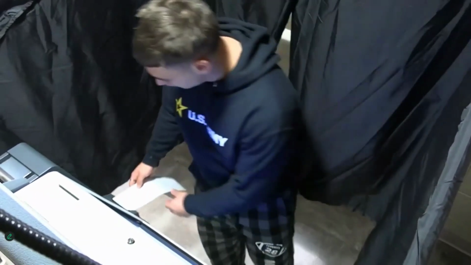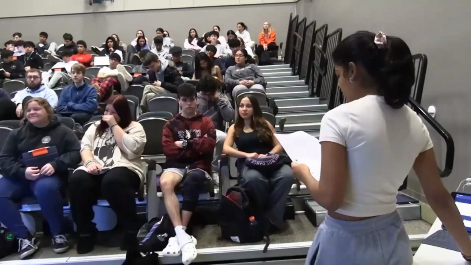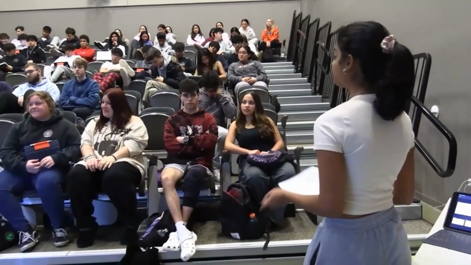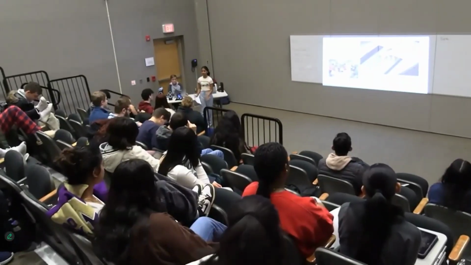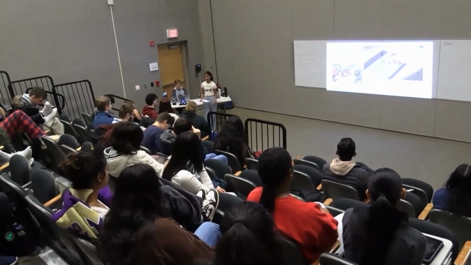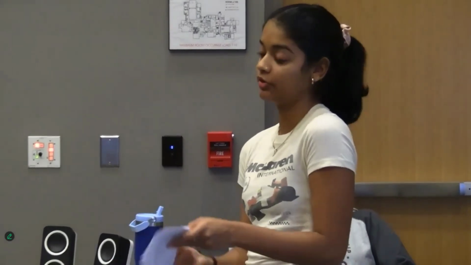So the simulation, we actually brought in two voting machines from the Middlesex County Board of Elections, and the senior students in their health classes are first getting a presentation by our Rho Kappa board members. The presentation goes over some of the logistics about voting, how to register, how to actually vote, the different ways to vote, so that they have that knowledge so that they can be prepared for the upcoming elections.